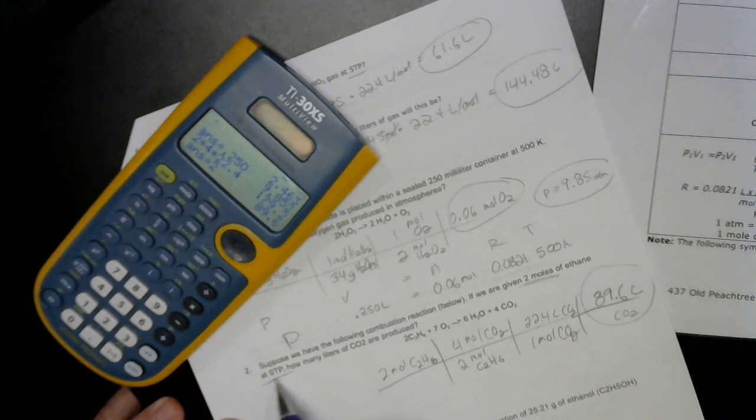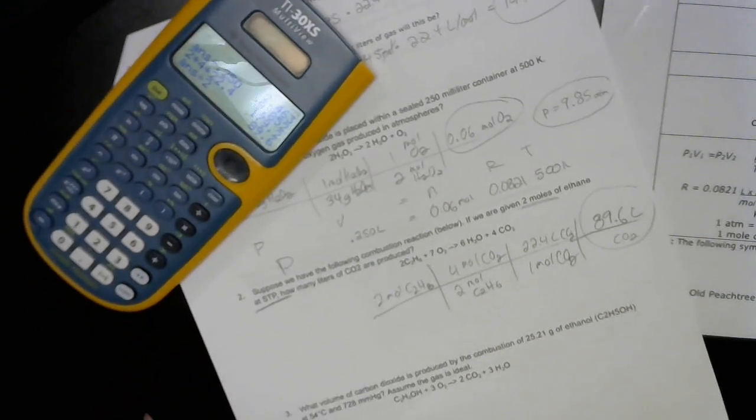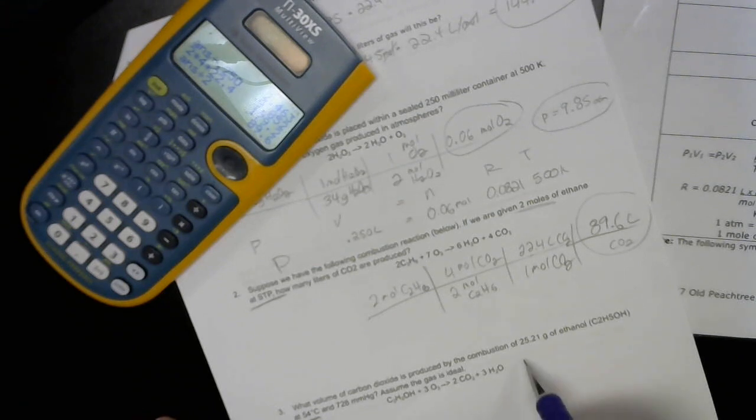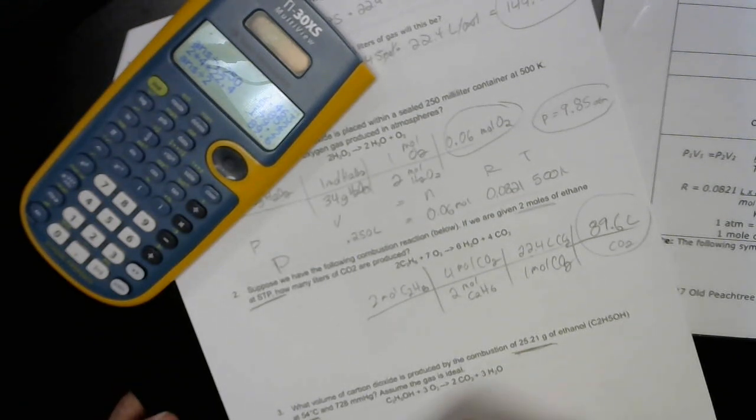At STP means we can do it in one big stoich problem, not having to do any PV equals nRT. But this is at 54 degrees Celsius, which is 273 plus 54, 327 degrees Kelvin. Be good to get that out of the way. So we did a combustion, and they gave me 25.21 grams C2H5OH.